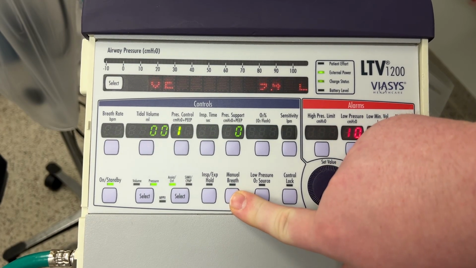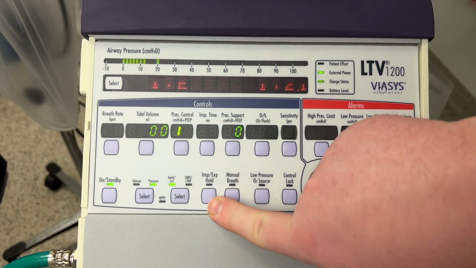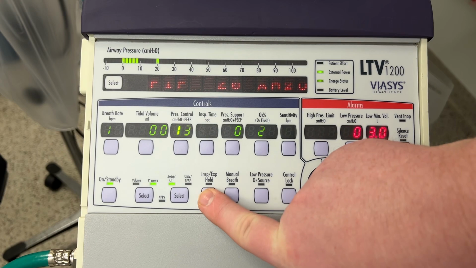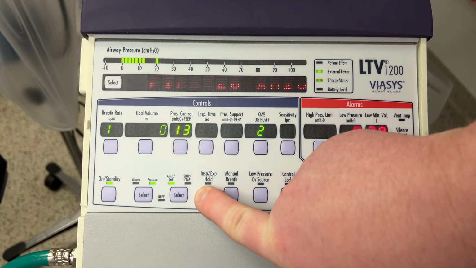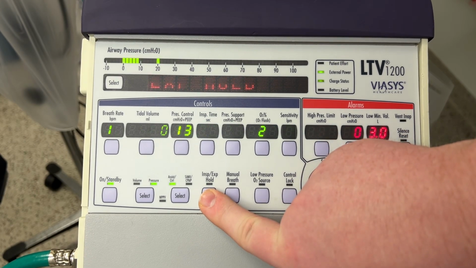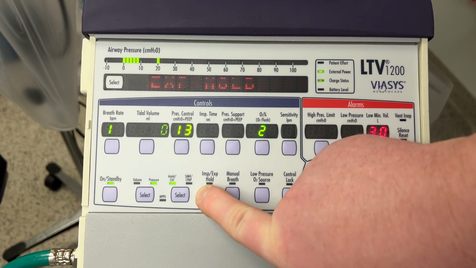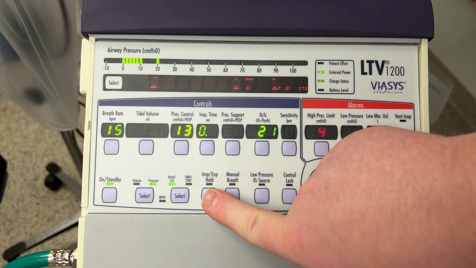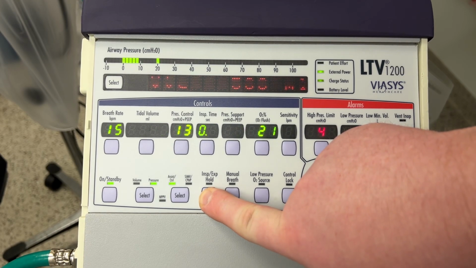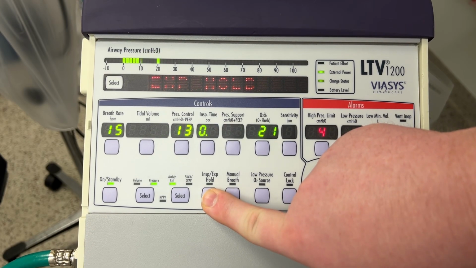Now, there is a manual breath button here. Okay, so for instance, if you need to listen to breath sounds, you can hit the manual breath button. There is also this hold, inspiratory, expiratory hold button. This allows you for, like, a chest x-ray. It allows you to hold the breath when they take a breath in, okay?